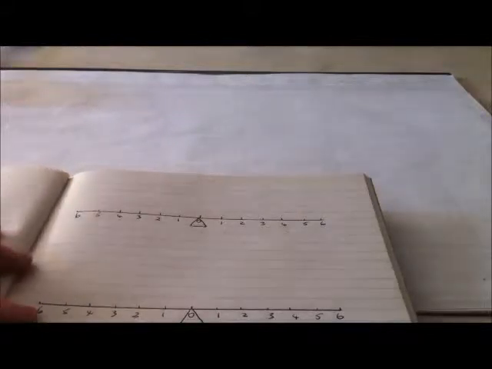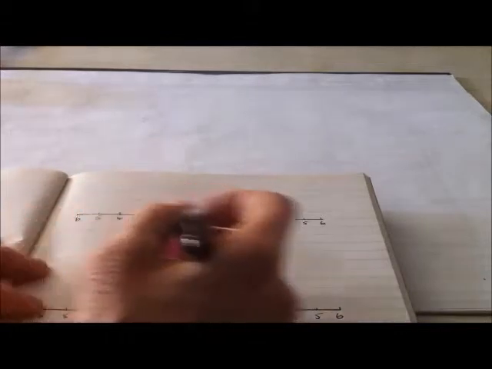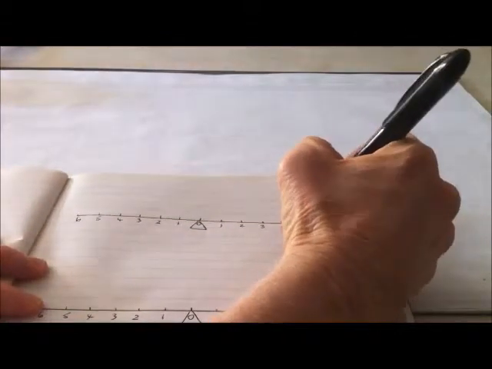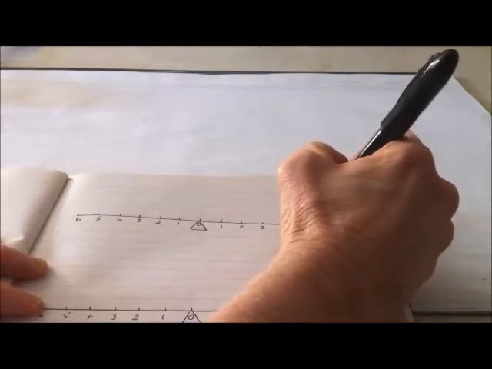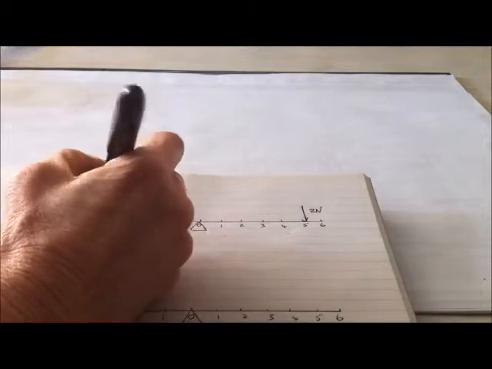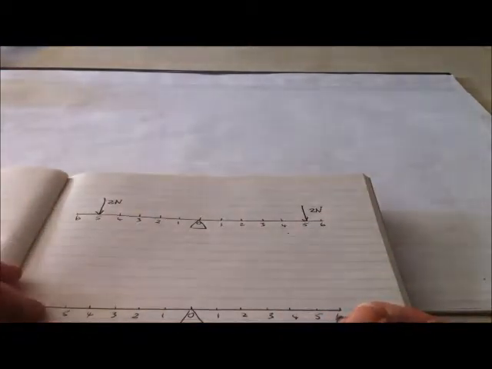So let's describe a very simple system to understand basic moments. Say we have a beam, and 5 metres from one end we have a 2 Newton force, and at the other end we have another 2 Newton force. How do we work out the moments in this system?